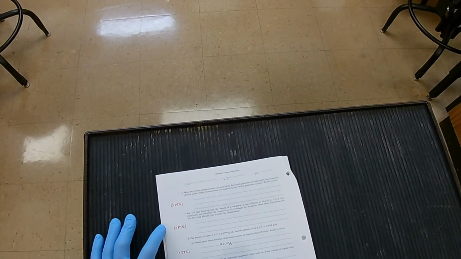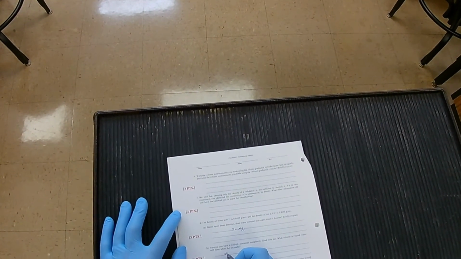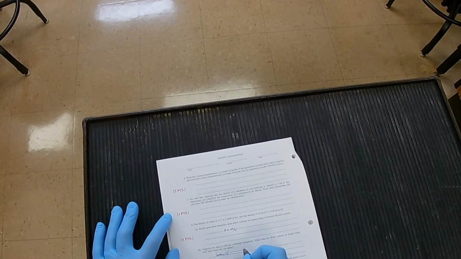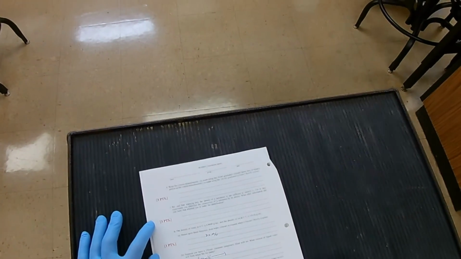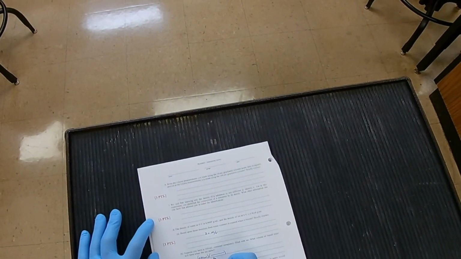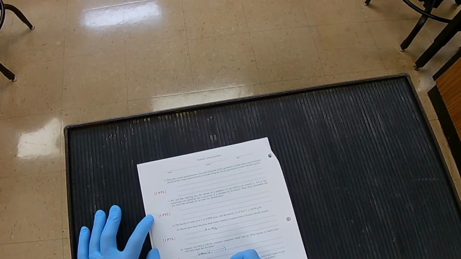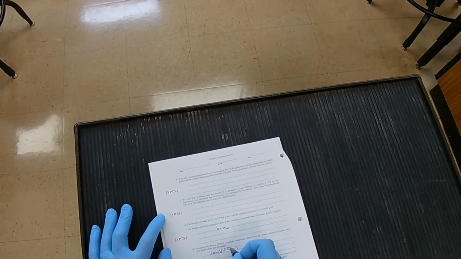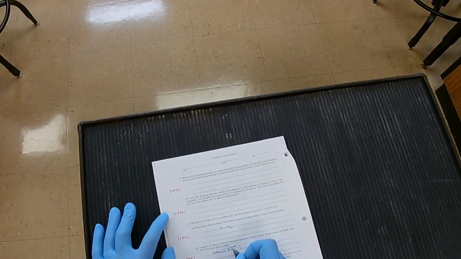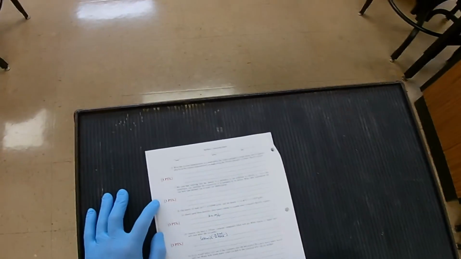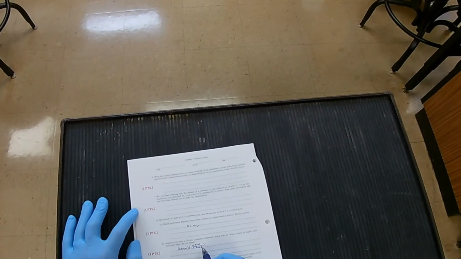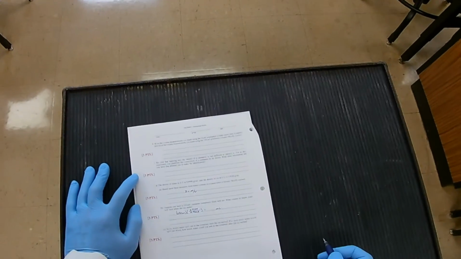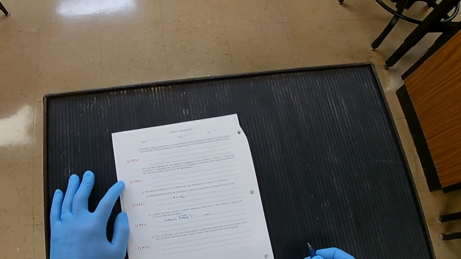So what you need is 250 times the ratio of the densities. But if it's going to contract, you need a ratio that will be less than 1. So you need 0.9168 divided by 0.9999. And that will give you a value smaller than 1, and the value will be the new volume.